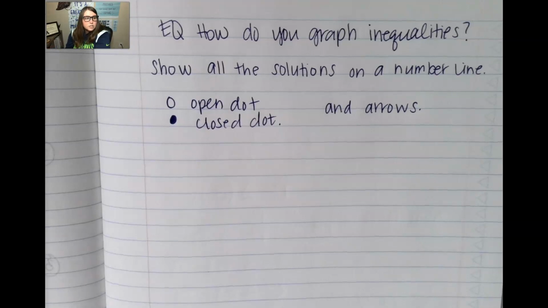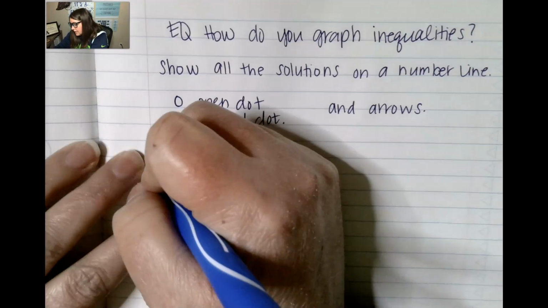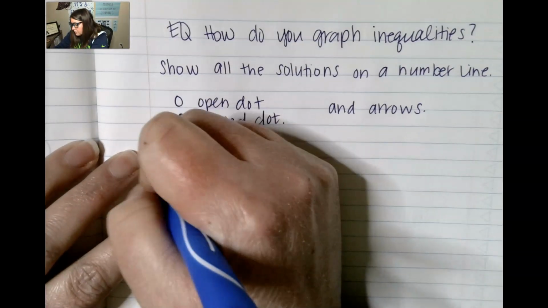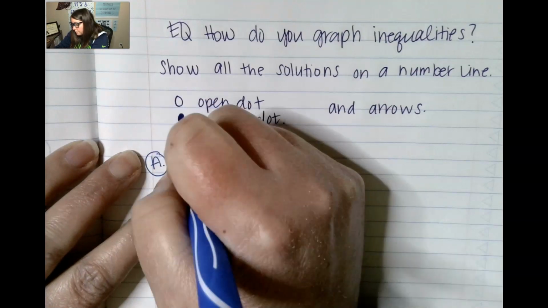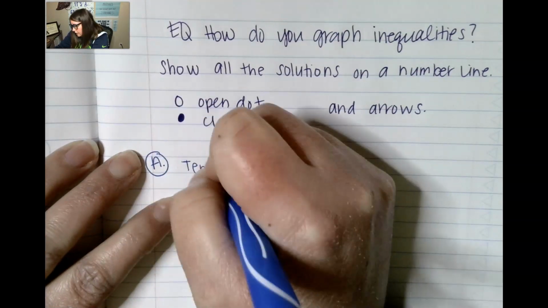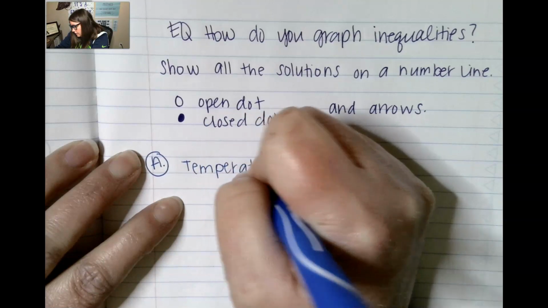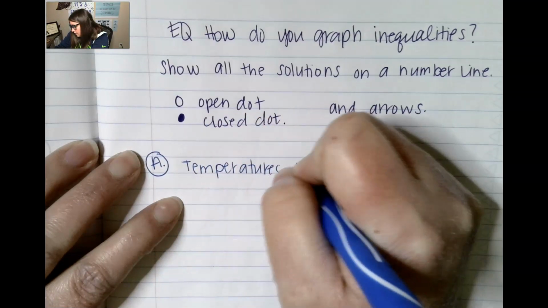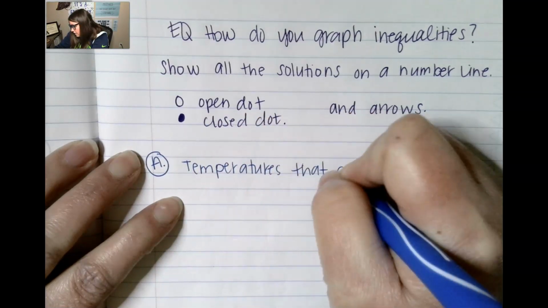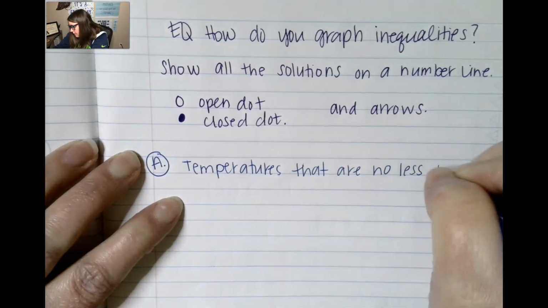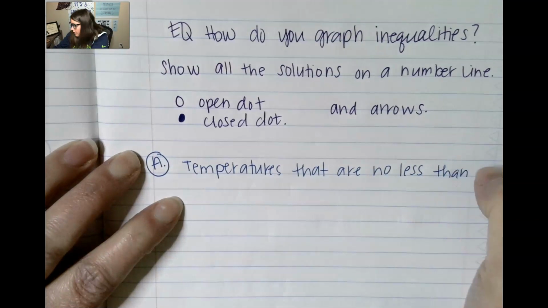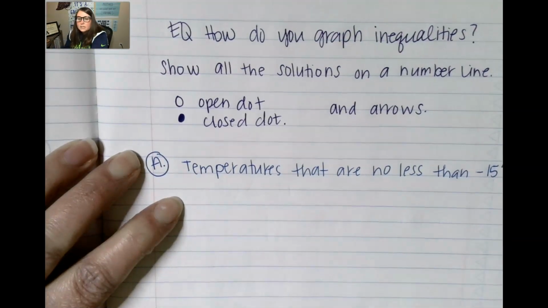So, temperatures that are no less than -15 degrees Celsius. Here is our first example: temperatures that are no less than -15 degrees Celsius.